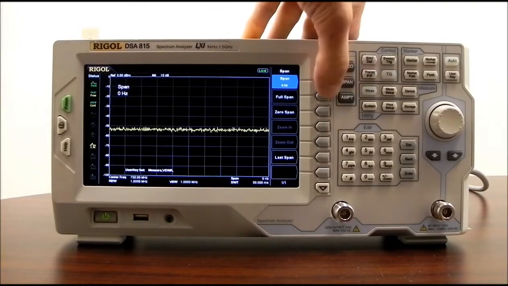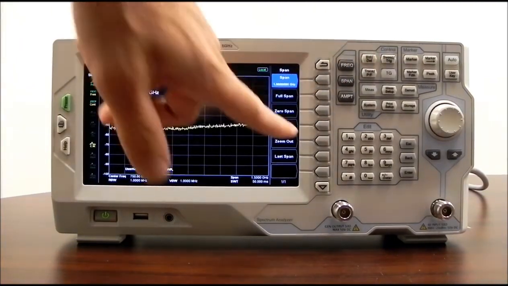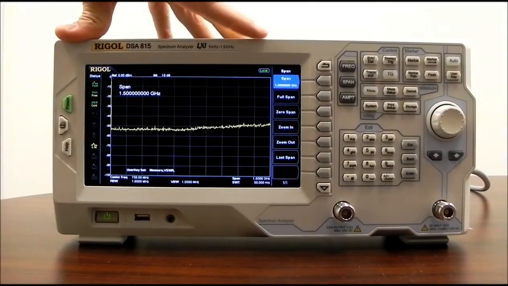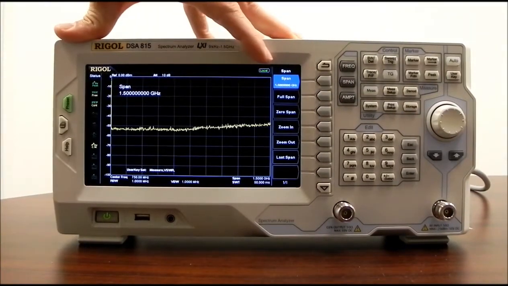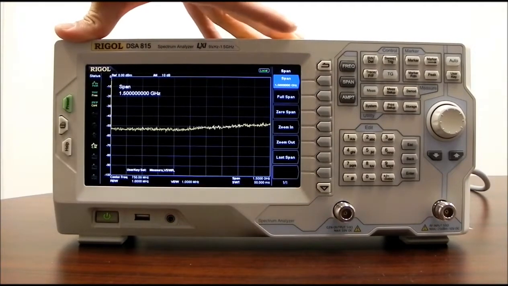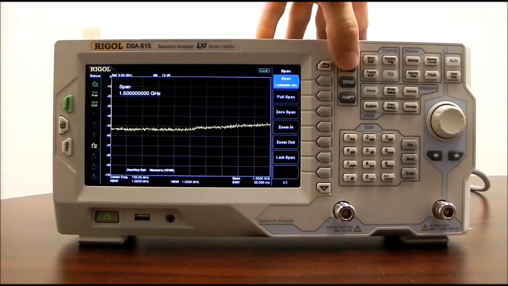We can also go back out to full span, and we can zoom in and zoom out, and then we have last span. So if you zoom in and you're not exactly happy with the area you've zoomed into, you can hit last span and it will pop back out, which can be extremely helpful as well.